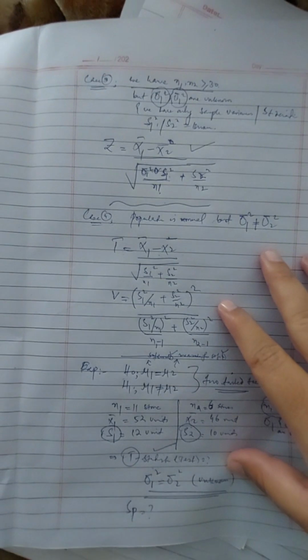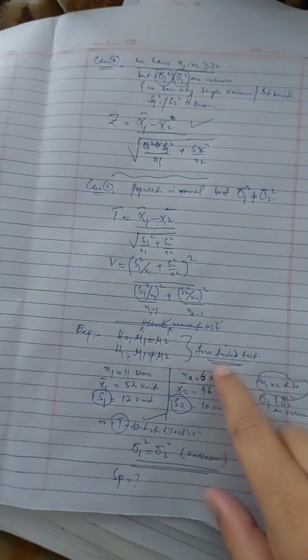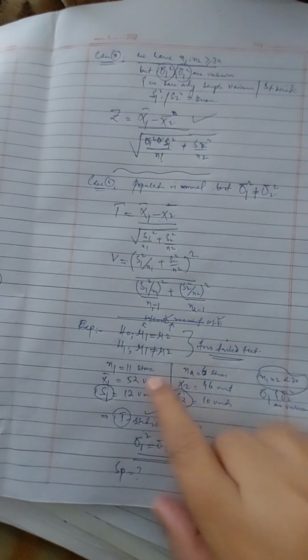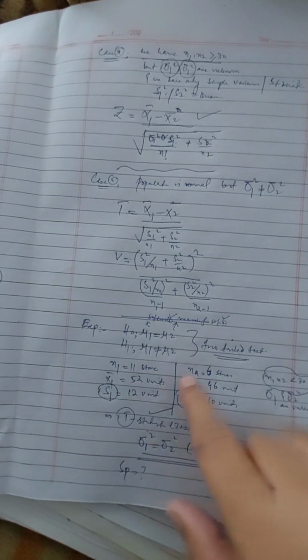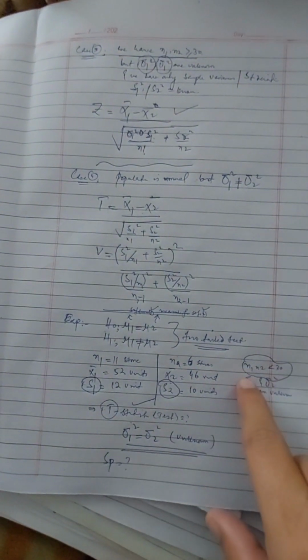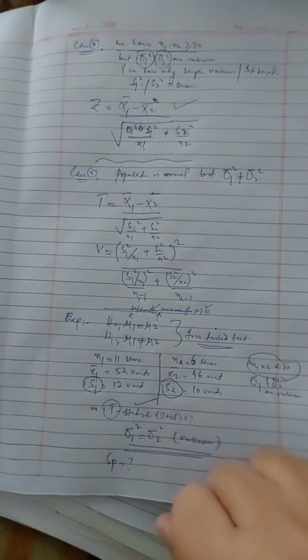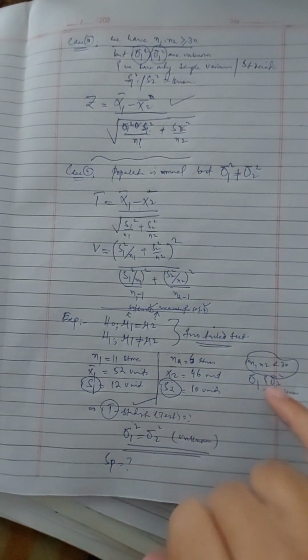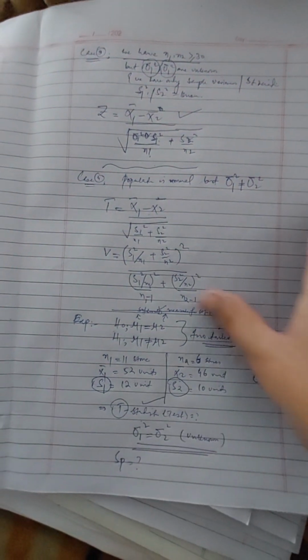Continuing the example, actually what we had was a two-tail test. We have 11 stores over here and 6 stores over here, so the sample sizes are 11 and 6. It means that it is less than 30, so we will go for the t statistic. Okay, and the population variances are unknown but equal, so we go for the pooled standard deviation. So let's calculate the pooled standard deviation and the t statistic.